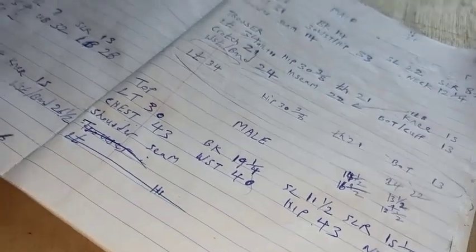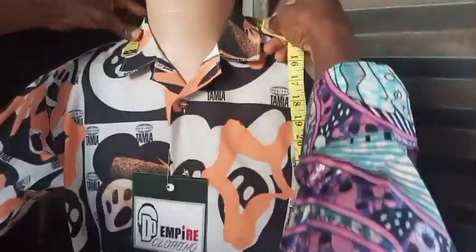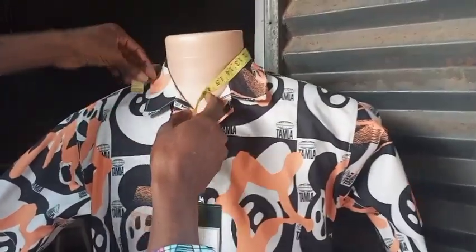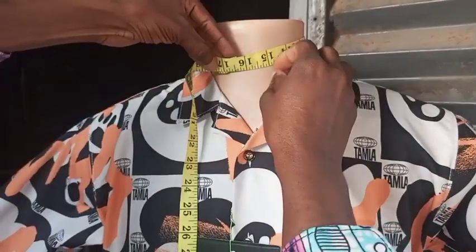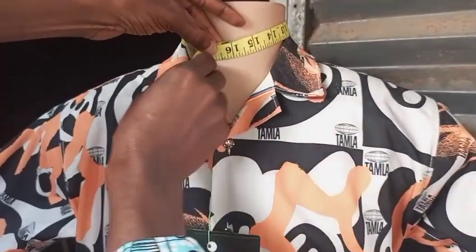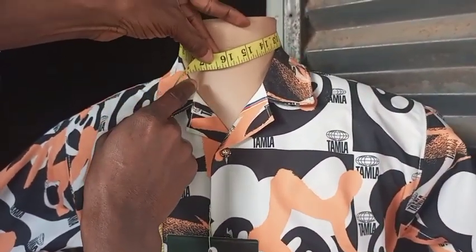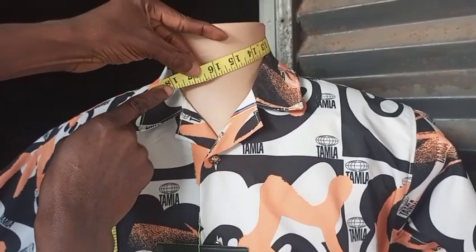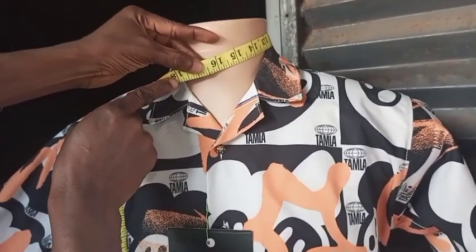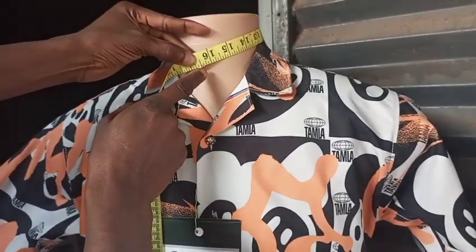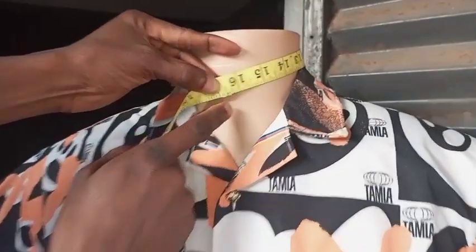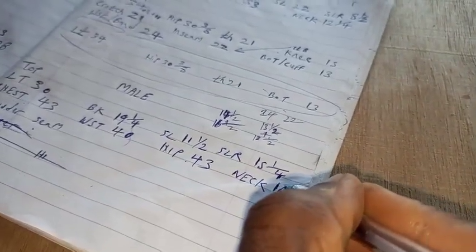So for the neck, you just measure the neck. If you want a tight neck, like this, 16. You want to adjust it a little bit here. That is 16 1/4 and a line. What we just need is 16 and a quarter and a line. That is 3 over 8.